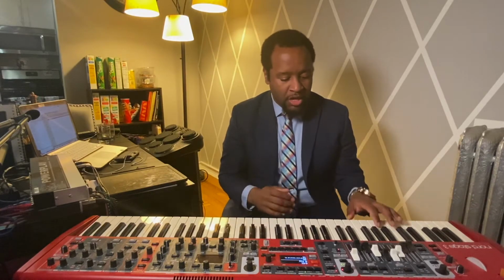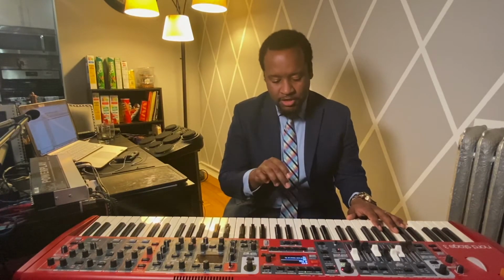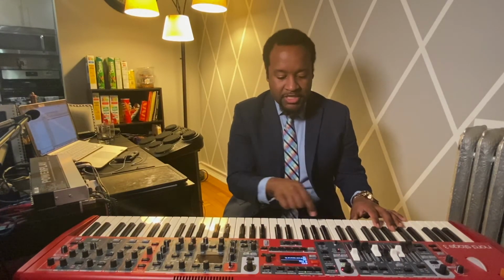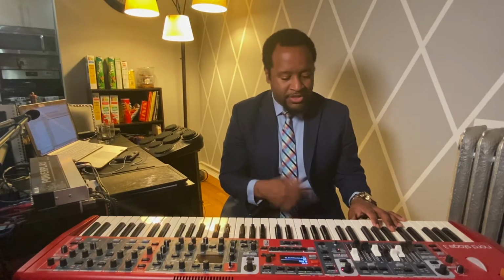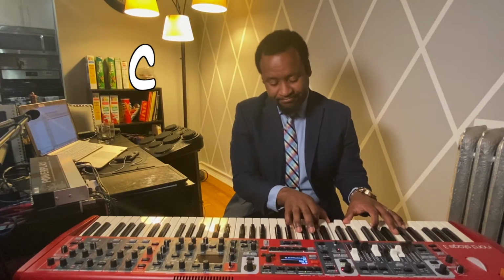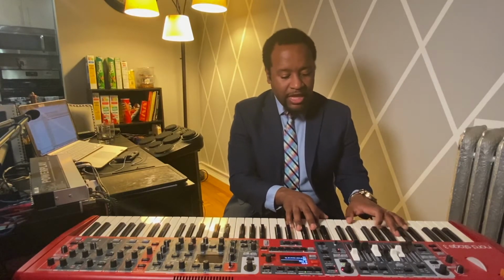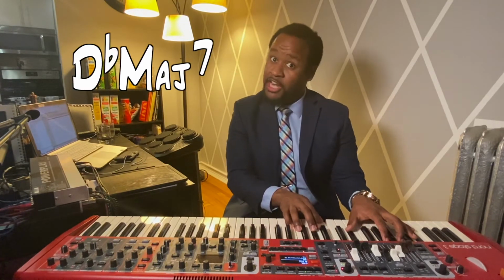I'm just focused on a certain bass note and a certain melodic note, and then picking some way of justifying those things every single one of the ways, chromatically, from one C to another C. Okay, so first we'll start off with C major. Next we'll go to D flat major 7, maybe add sharp 11 in there.